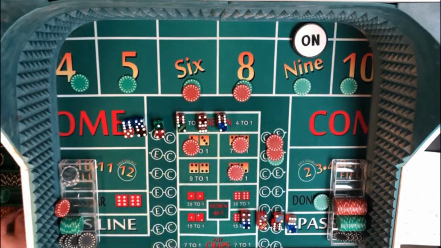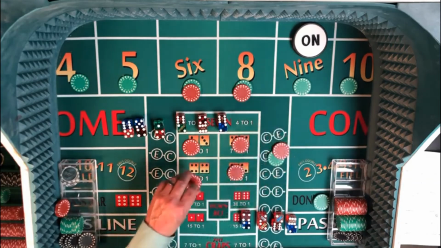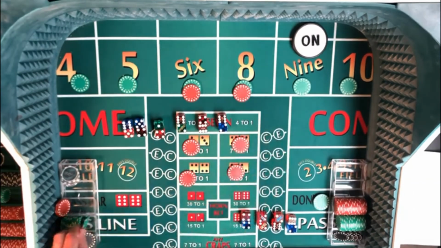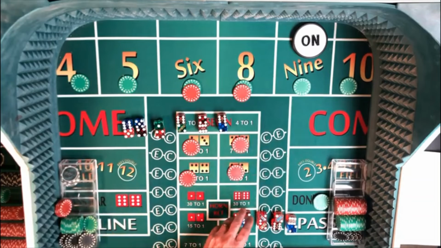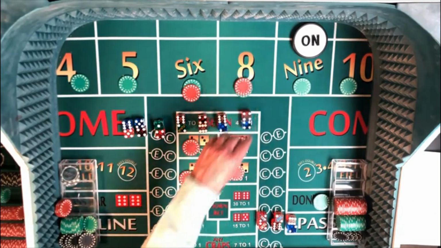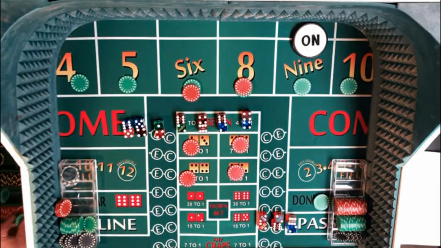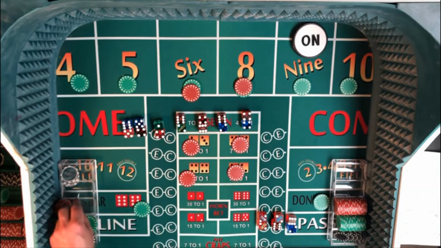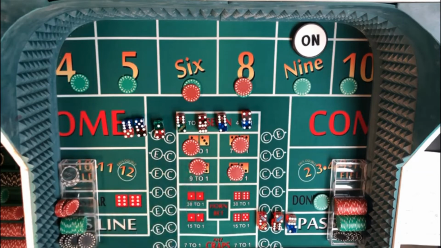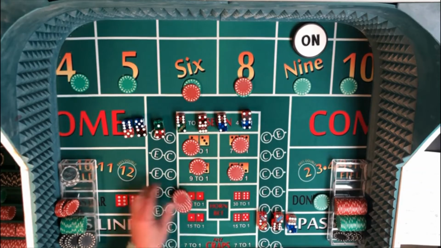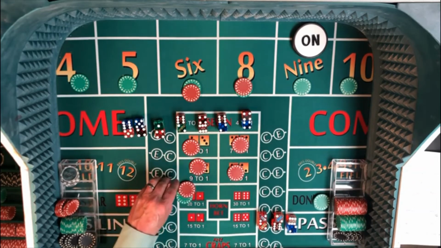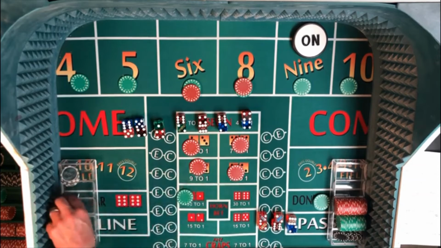Hard 8 comes down, so we'll replace that. Goes in there. And then we finally hit the hard 8. All right, so that's a $35 winner. We'll rack that. And then $45 on the hard 8 coming in. So we will rack that.